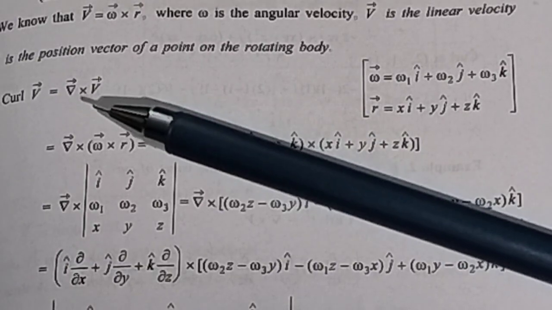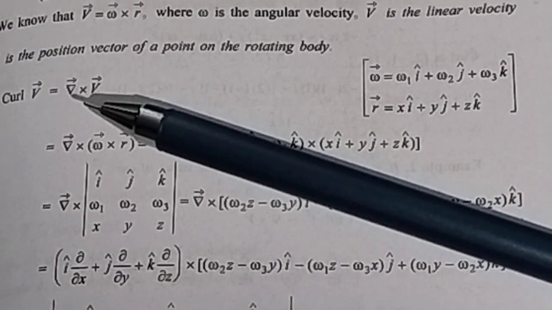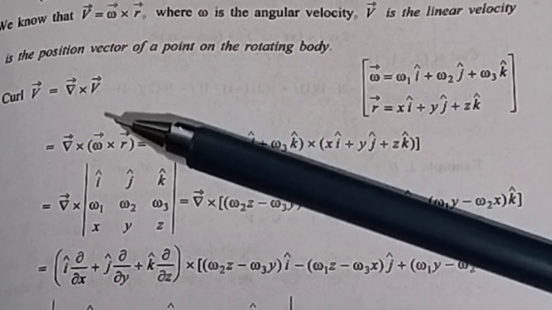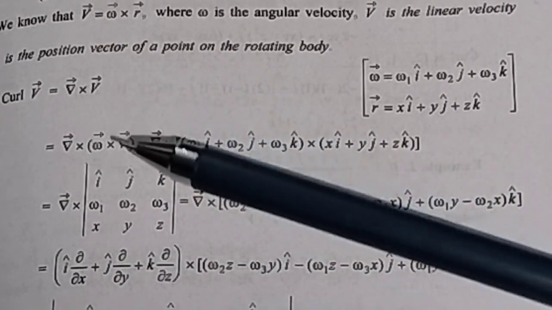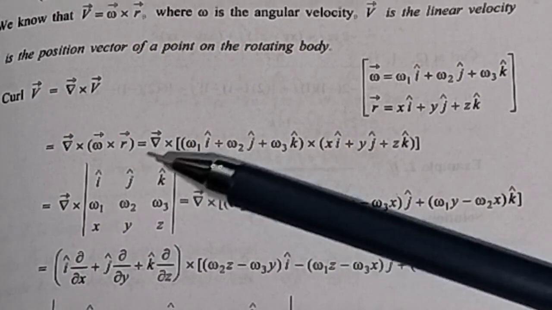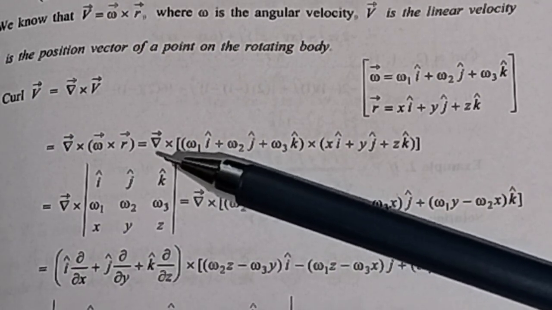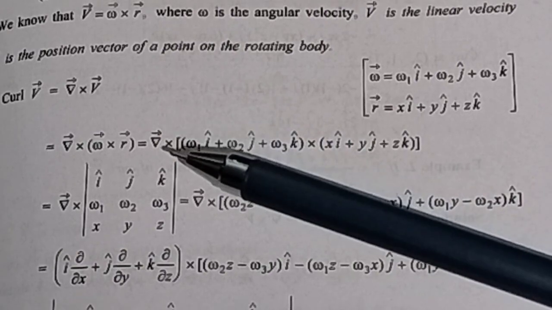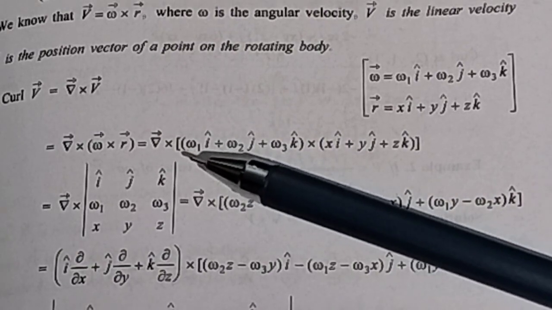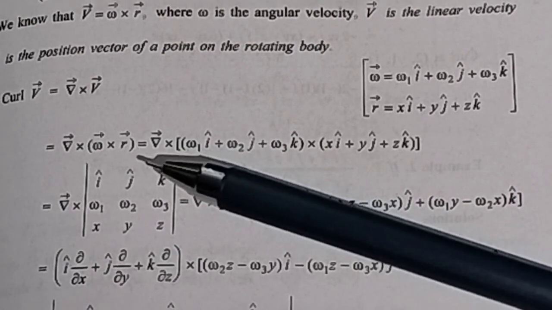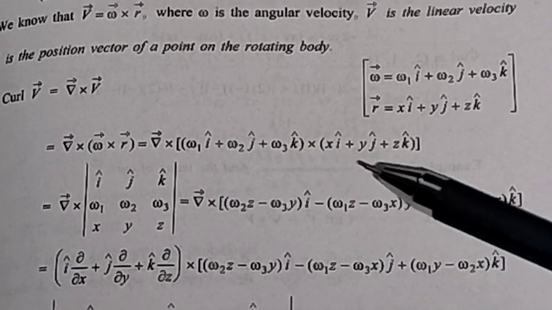Then what will be the curl of v? Curl of v will be equal to curl of omega cross r, because v equals omega cross r. Then this will be equal to the del operator. This is your del operator. When you take the cross product of this del operator with omega cross r, it will give you this value.